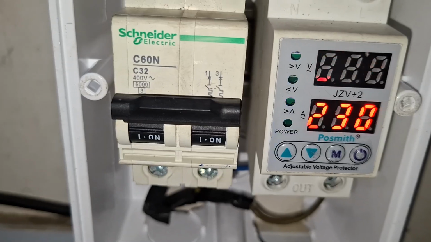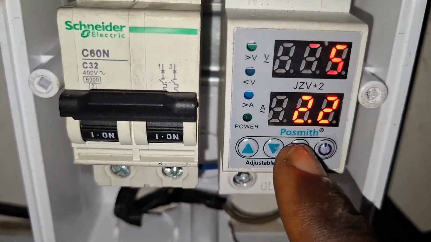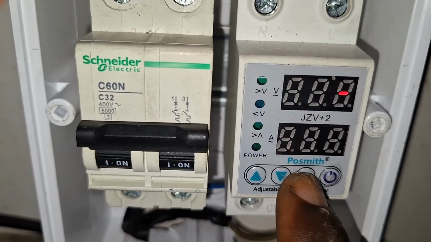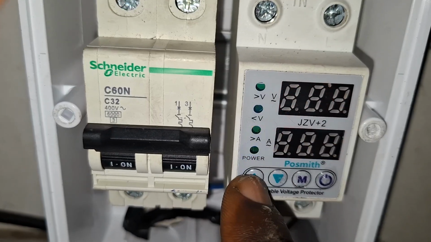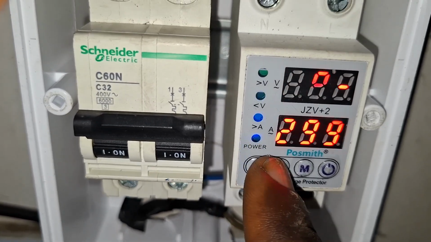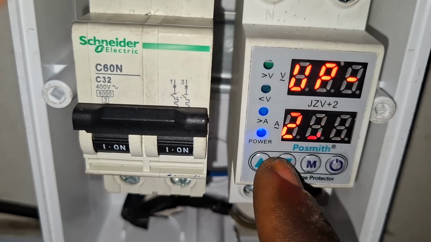Depends, you can set 240, but 230 is quite okay for a system, right? So if you want to change it, this is over voltage. You can use this button, right? That 300, then you can begin to set it. This 290, then you can begin to bring it down.